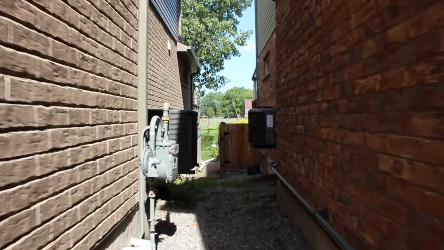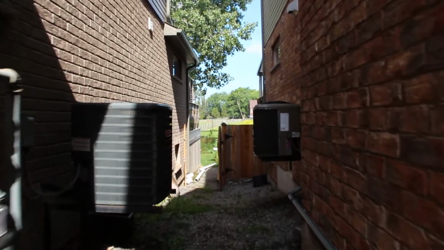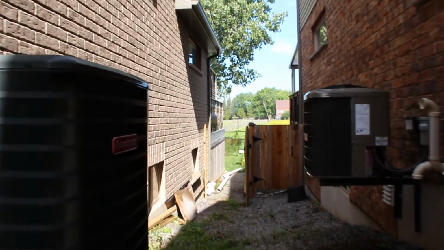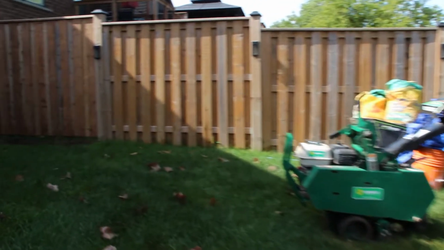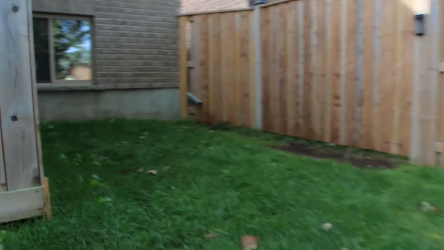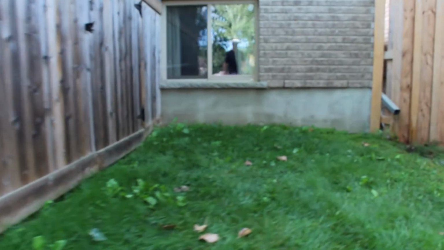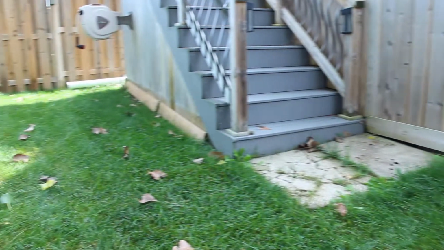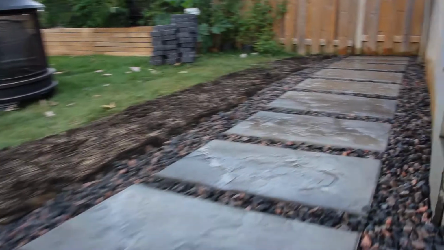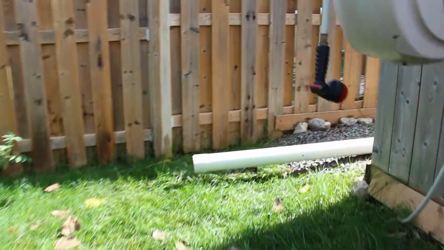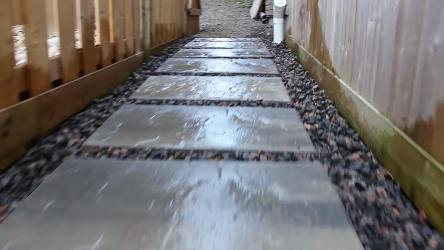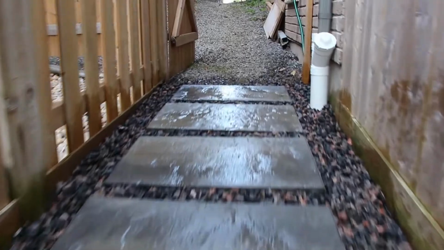We're going to start here with access. As you can see, there's no way we're getting a machine back here and down to where we're going to be constructing. So in this case, what we're going to do is use a sod cutter and a synthetic base. From this patio, we're going to have a stepping stone walkway coming along here, and that's going to work out perfectly to match where this will be stepping up into this area to the gate. Nothing wrong here with the slope, especially with stepping stones.